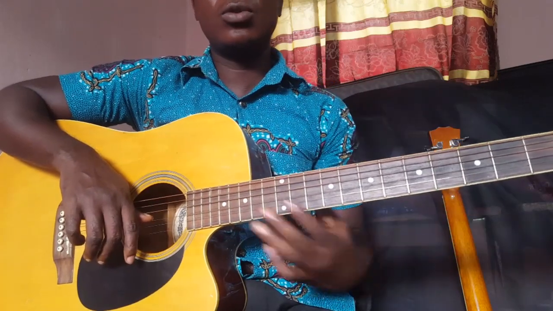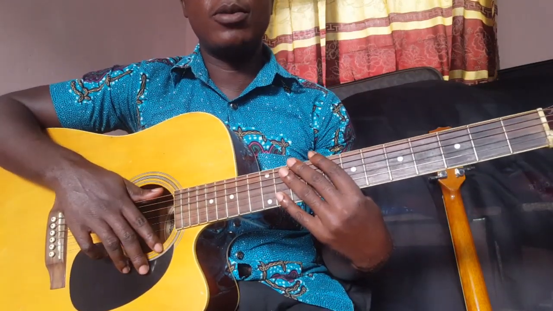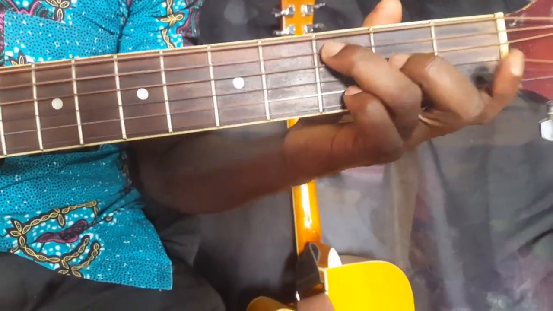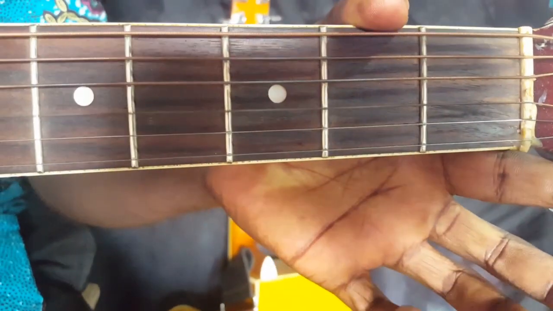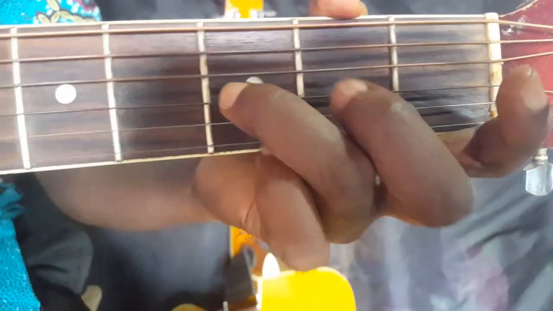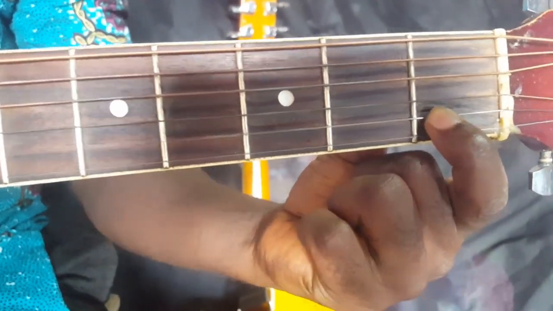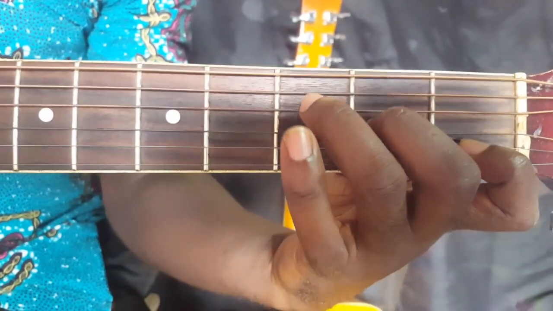Okay, let's go to the guitar board and then find the formula. Looking at the formula, we have 1, 3, 5, flat 7. This is the flat 7. And then we can get our 1 also here. So to play C7, we have something like this.